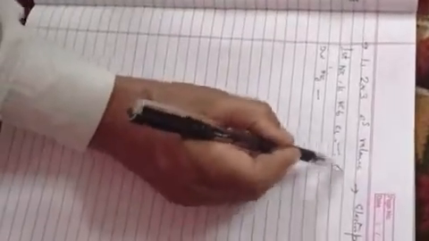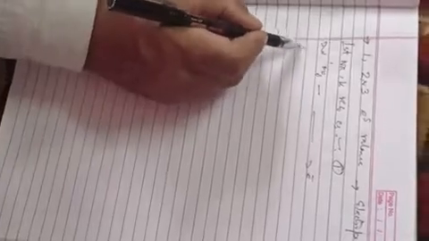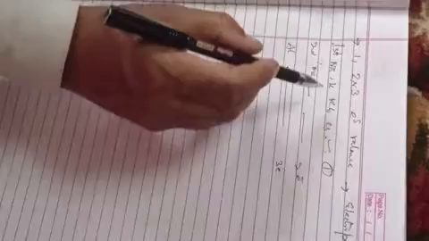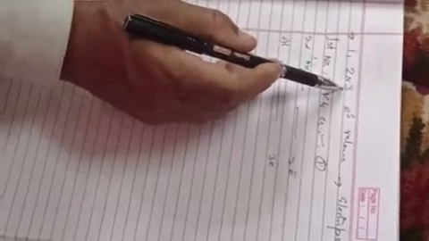These have 1 electron in the outermost shell and these have 2 electrons in the outermost shell. Similarly, aluminum has 3 electrons in the outermost shell. So the atom that loses electrons must have 1, 2 or 3 electrons in the valence shell. These electrons are actually surplus compared with the nearest inert gas configuration.